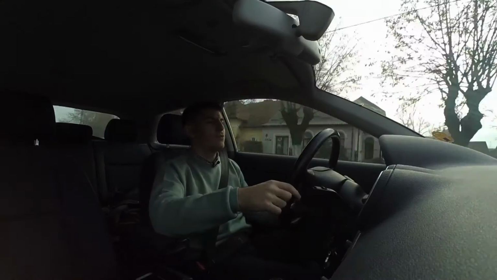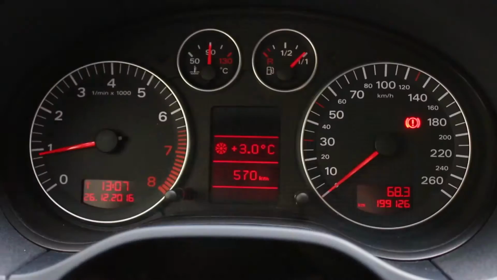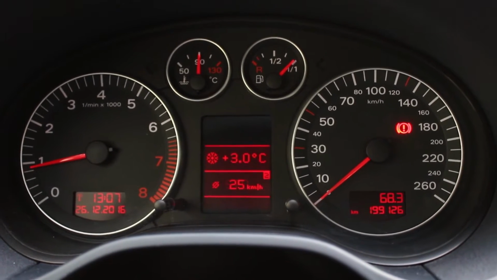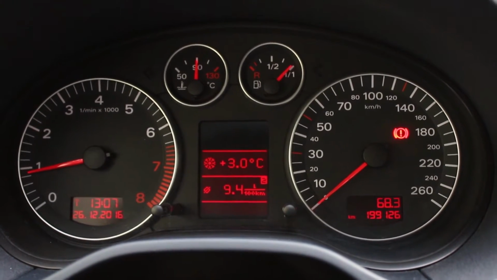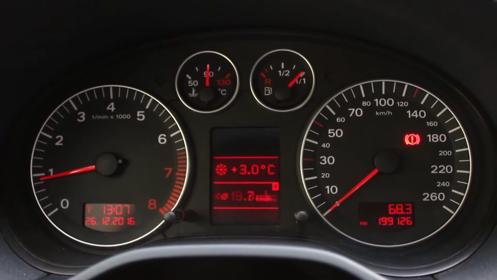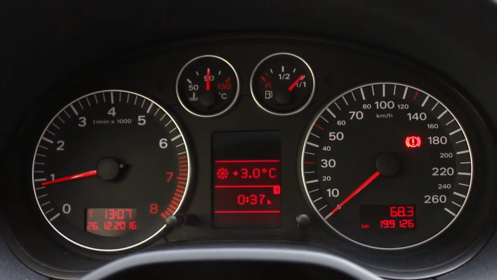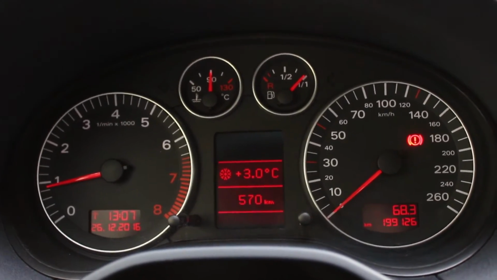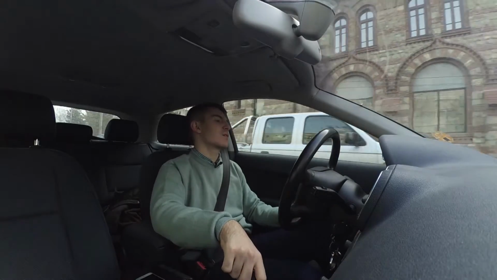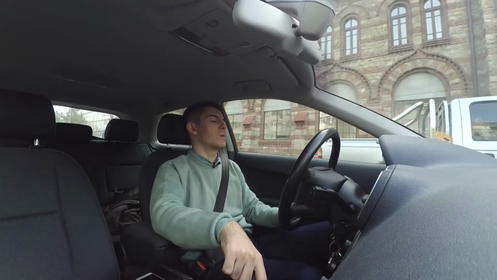On your board computer you will find your average fuel consumption, the instant fuel consumption, the number of hours you've driven, the average speed that you were driving since you started the car or since your last reset, as well as your fuel range, or how many miles you can run until you need to refuel.